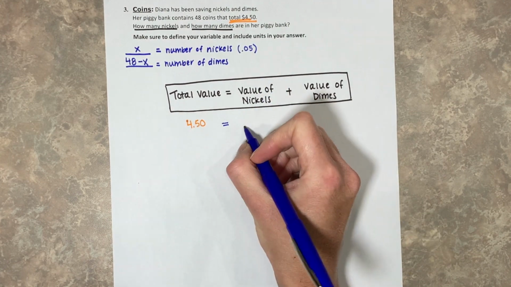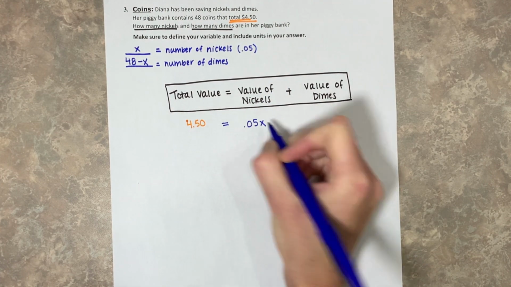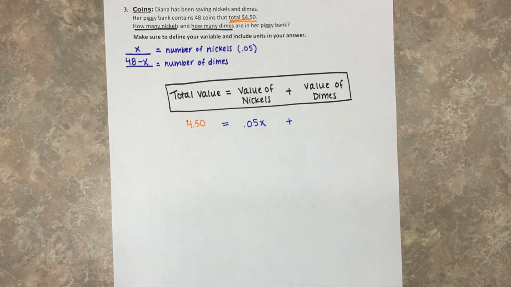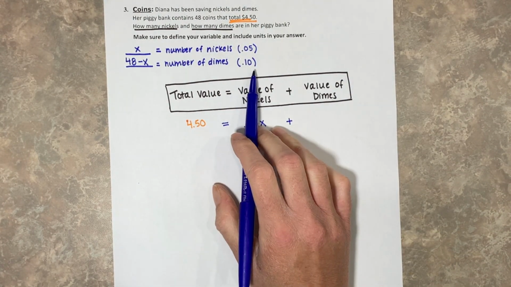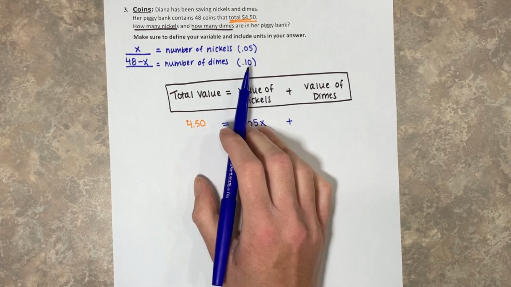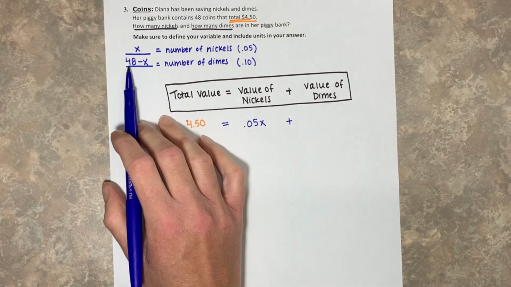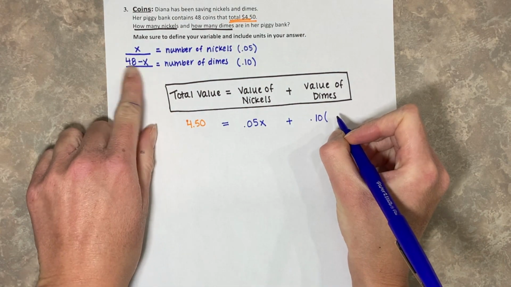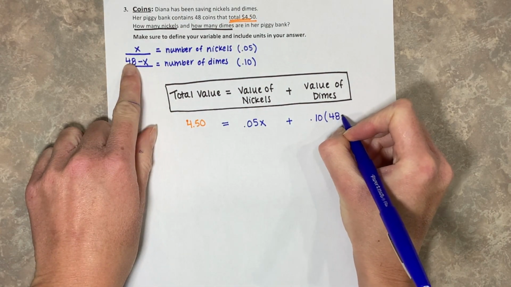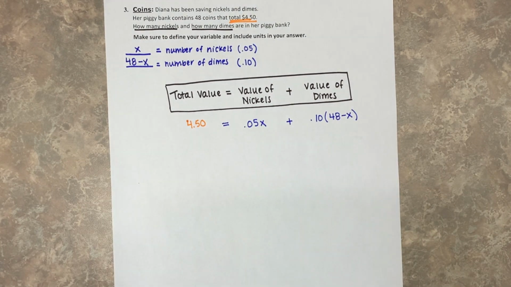So that would be 0.05 times x. Each dime is worth 10 cents, which can be represented as 0.10. To find the value of the dimes, we just take 10 cents times the number of dimes, or 0.10 times the number of dimes, which is 48 minus x. Now we've come up with the equation. Now we just need to solve the equation.